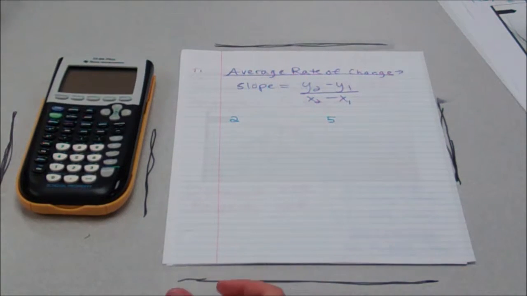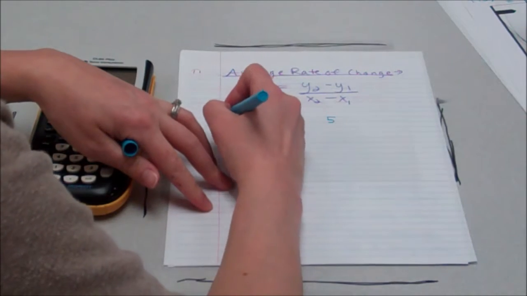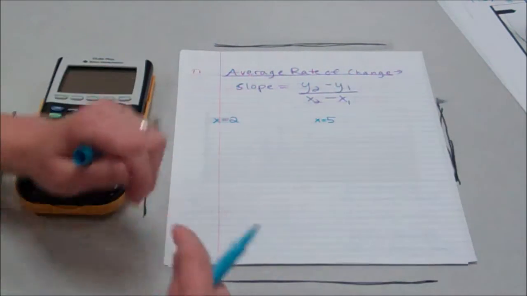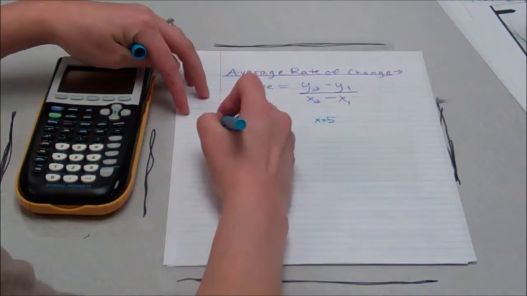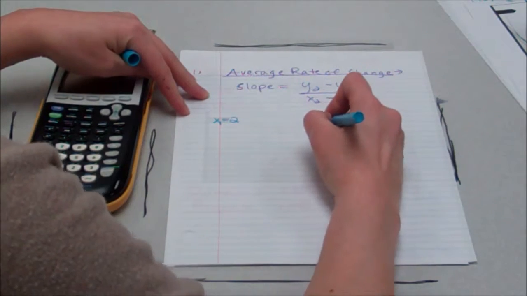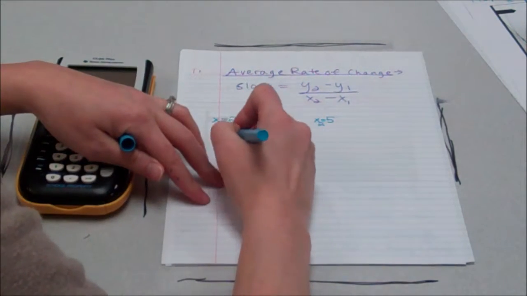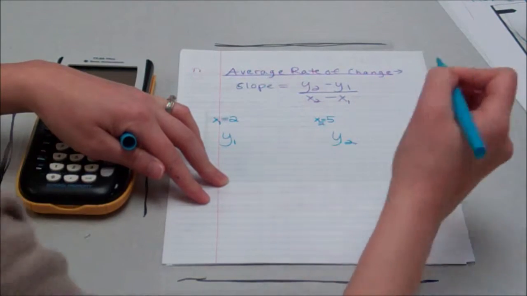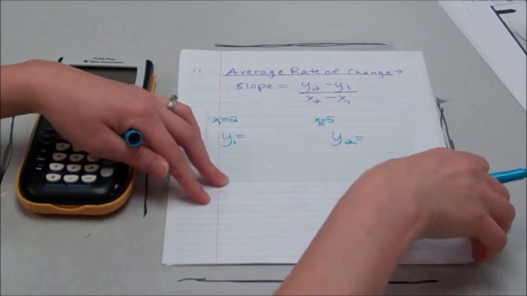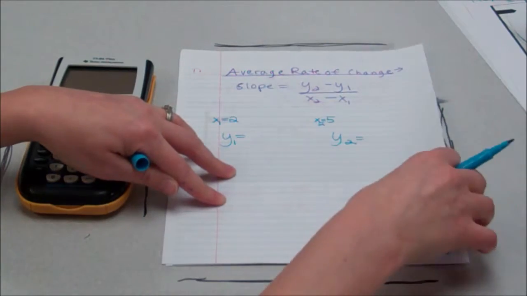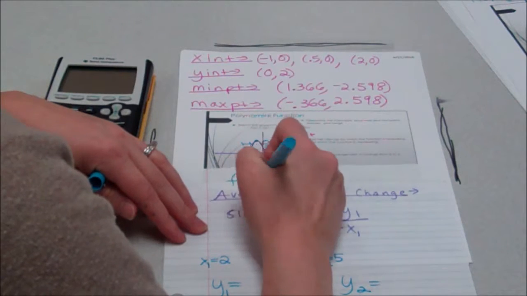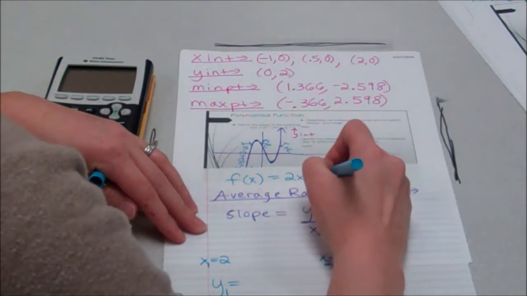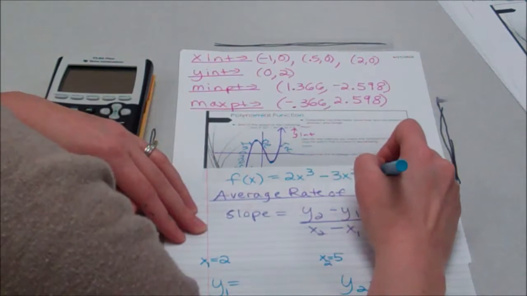Well, is 2 x, is 2 y, what is the deal? Well, they are usually going to describe this using your x values, okay? So x is going to be 2 and x is going to be 5. That means x1 is 2 and x2 is 5. To find the y values, I have to plug them into the function. So I'm going to take the 2 and the 5 and put them into the function I was given, the f of x. So for me, my f of x is 2x to the third minus 3x squared minus 3x plus 2.